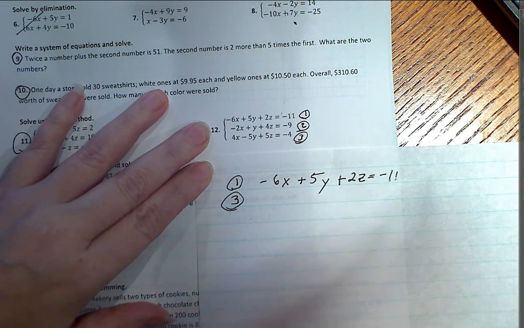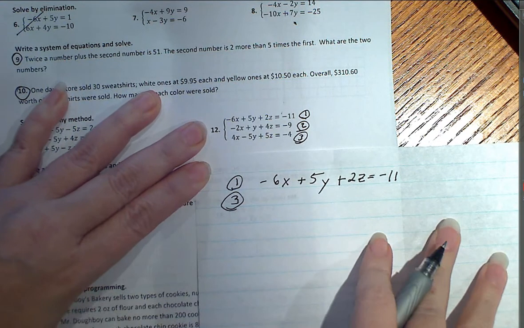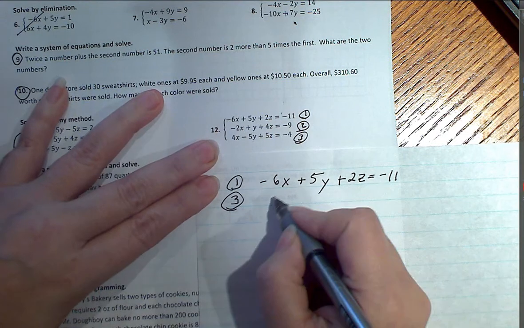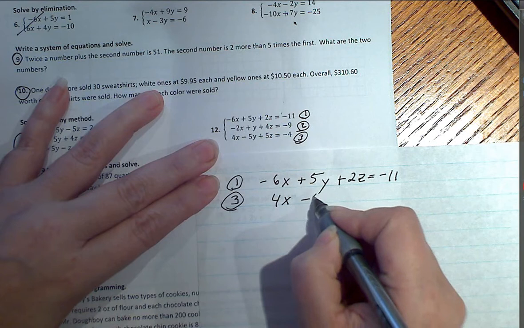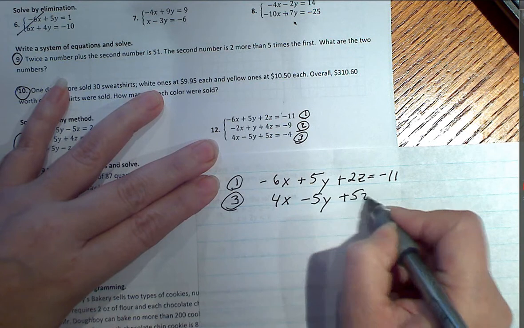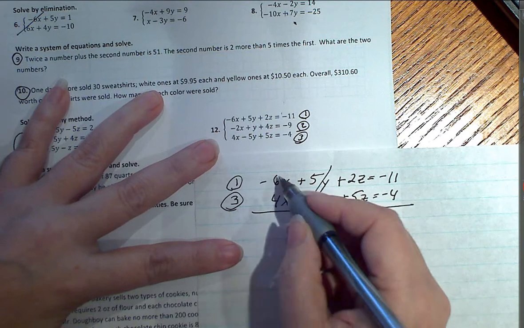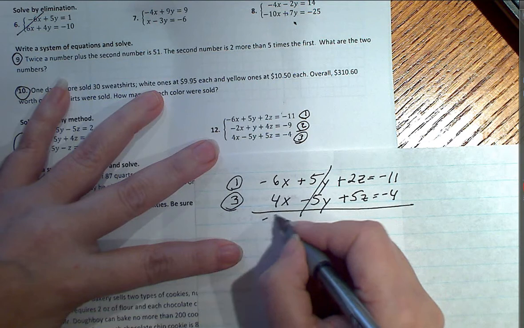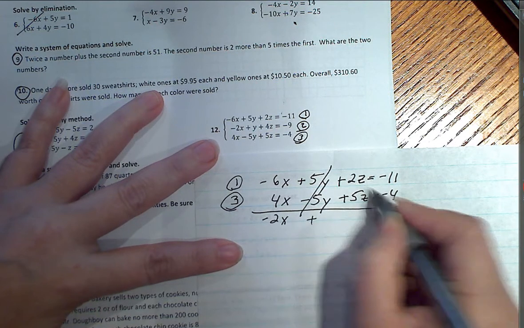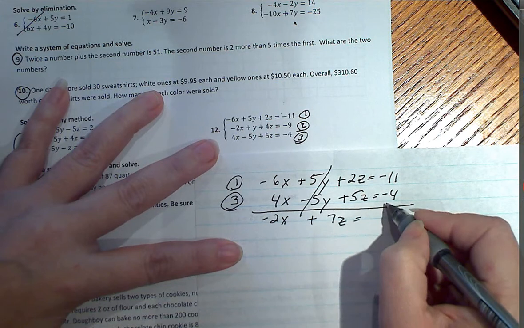Now, if I were you, I'd pause it and try to see what you would get and then start it up again. 4x minus 5y plus 5z is equal to a negative 4. These drop out. I get negative 6 and 4 is negative 2x plus my 2 and 5 is 7z is equal to a negative 15.